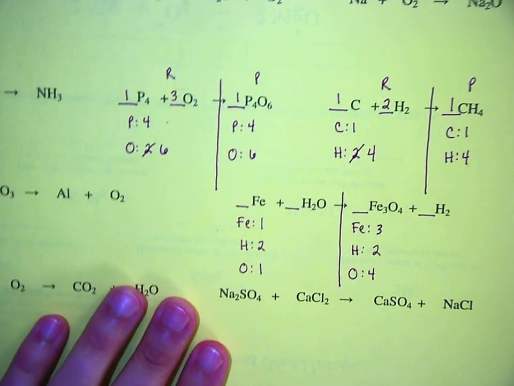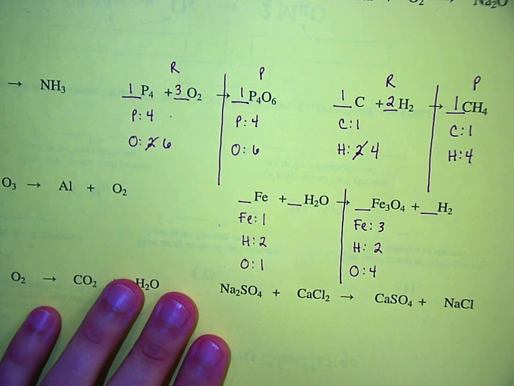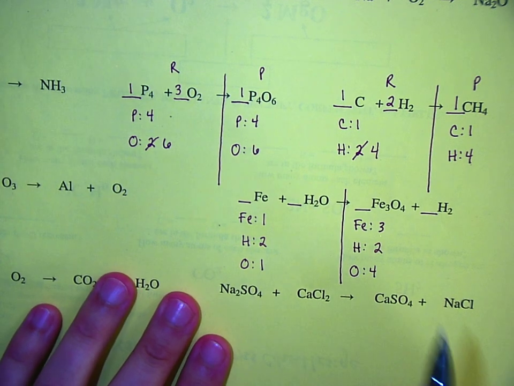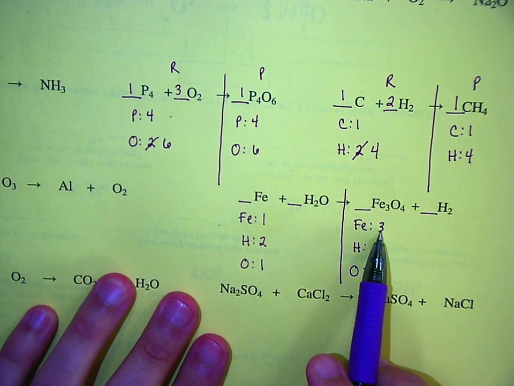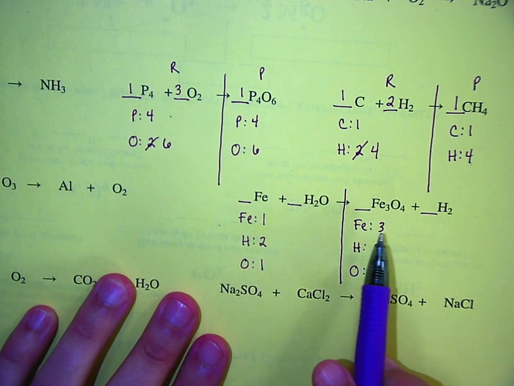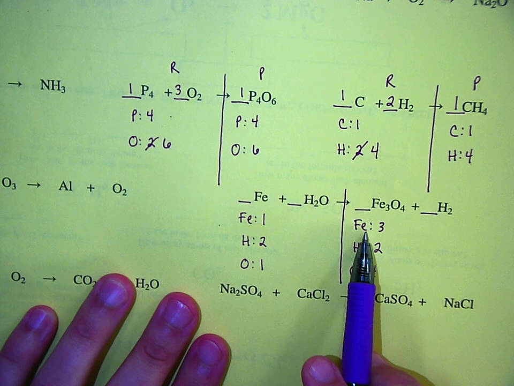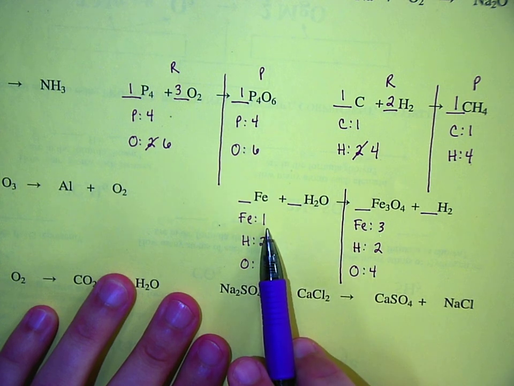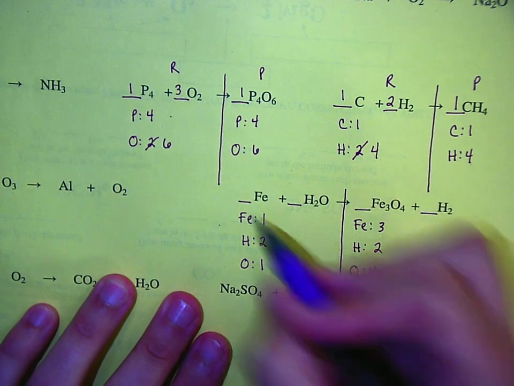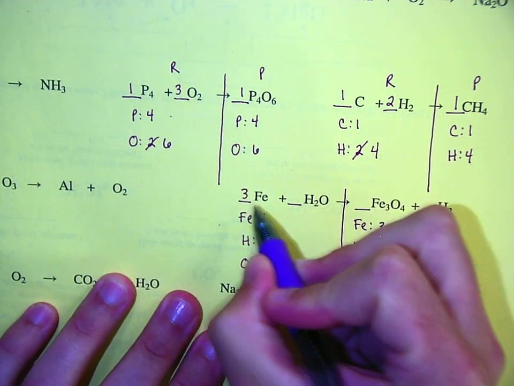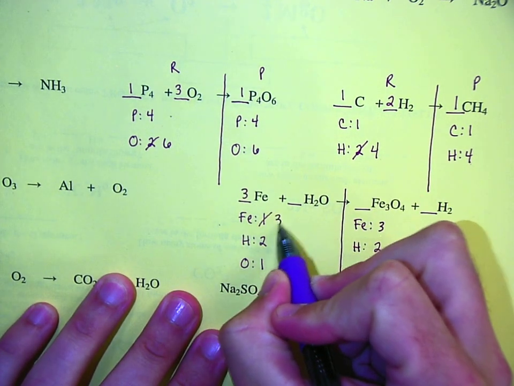All right, so now we have to go ahead and balance. First, we can look at our irons. If there are 3 on the right, we need to get 3 on the left. So what number times 1 equals 3? Well, 3 times 1. So we'll put a 3 there. 3 times 1 now gives you 3.